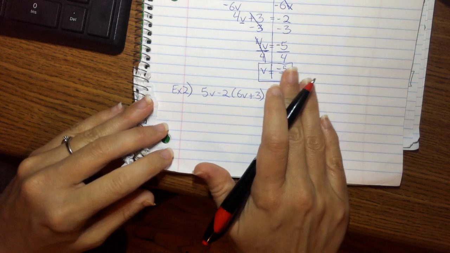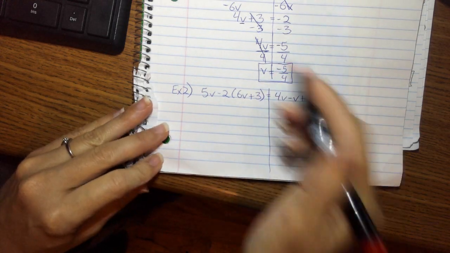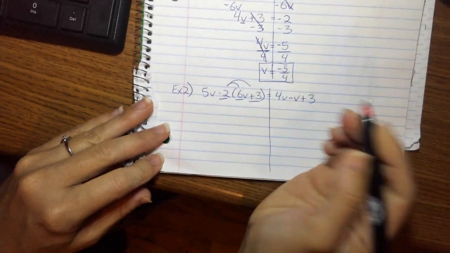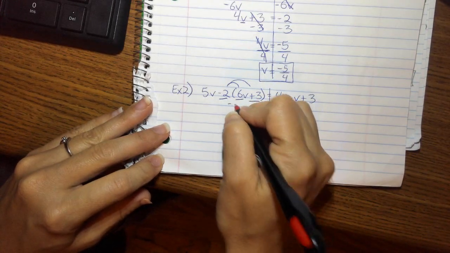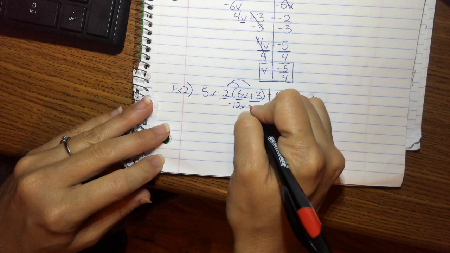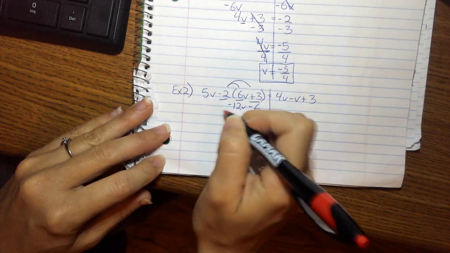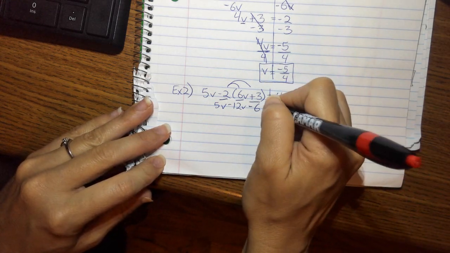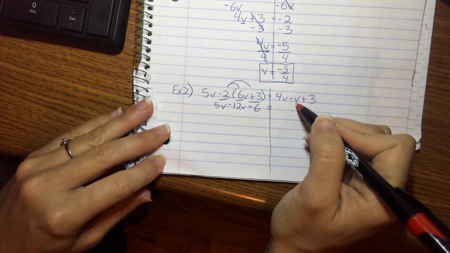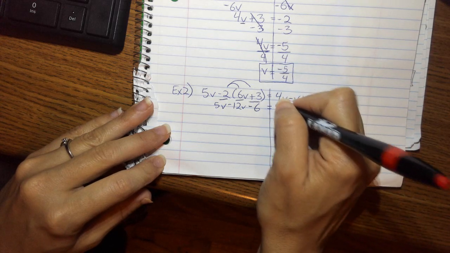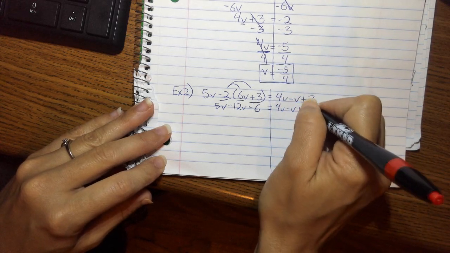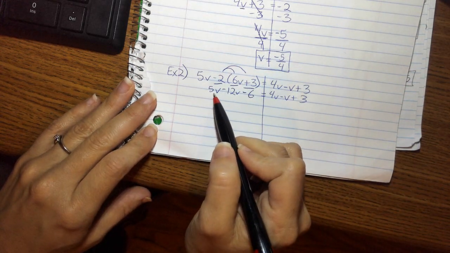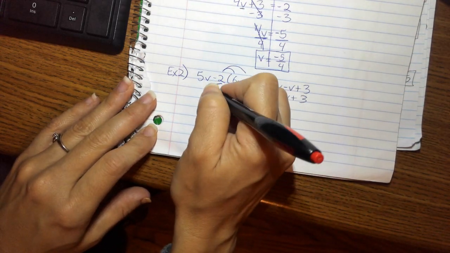Okay, so if I'm just looking at this side, what I would need to do to simplify it is to take the negative 2, distribute that into the parentheses. That's going to become negative 12v minus 6. And then I bring down the 5v, trying to write a little bit smaller so I can fit everything. And then I'm going to bring down the 4v minus v plus 3. Okay, and then I'm going to go ahead and combine these like terms on this side.